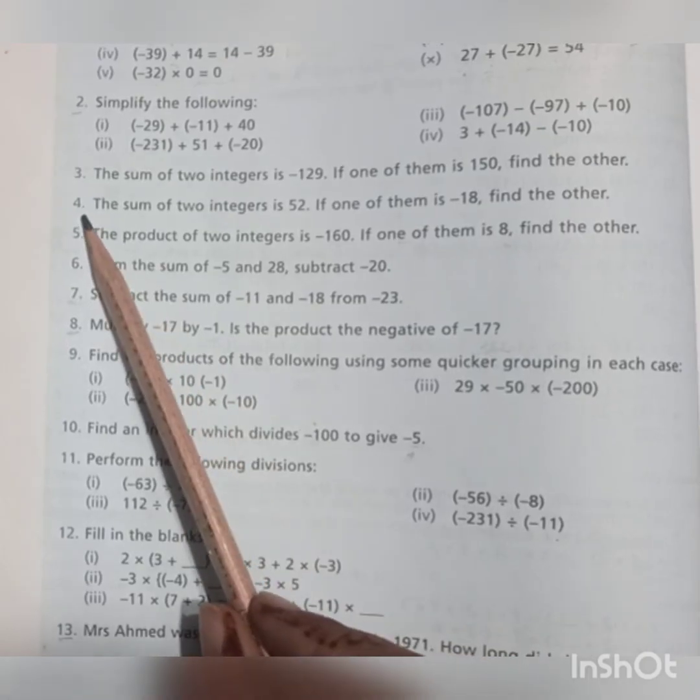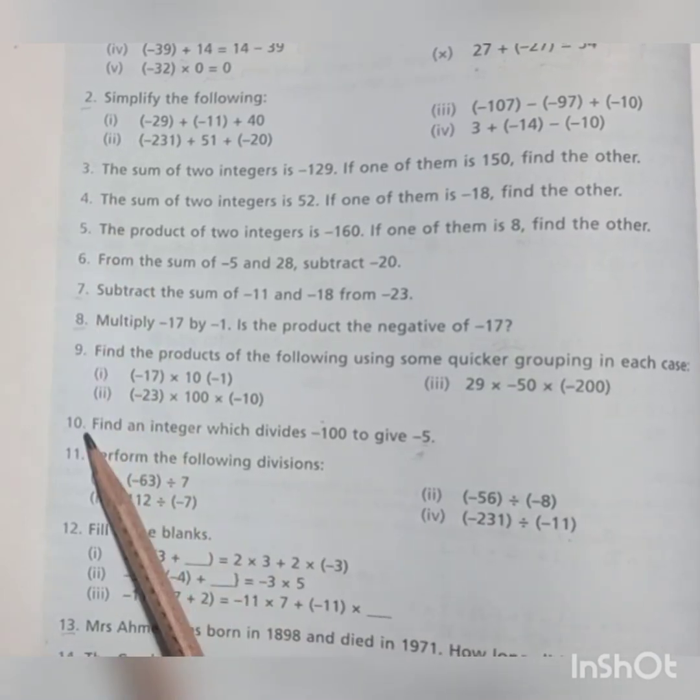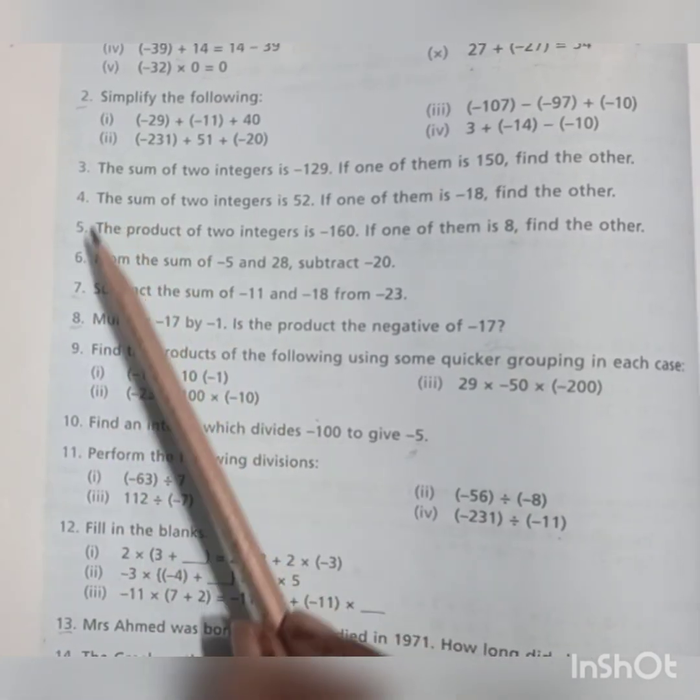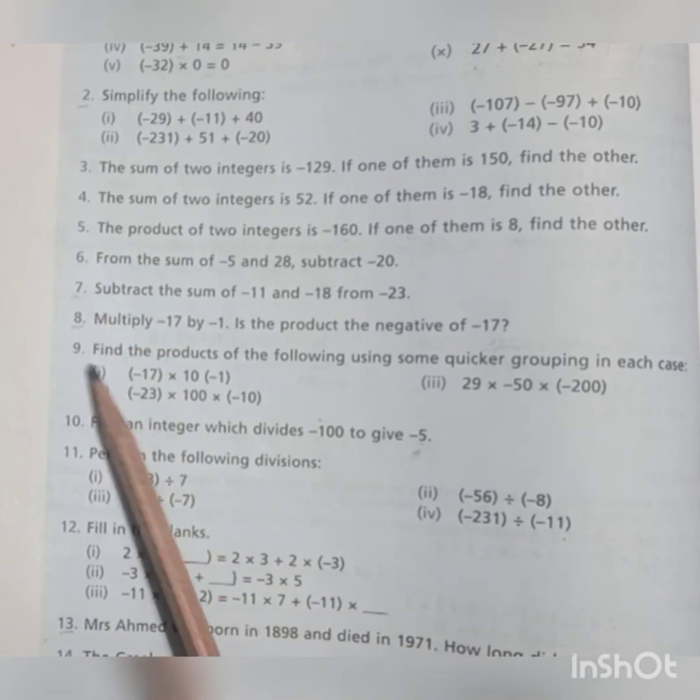Okay students, do practice of question number 3 to 10 and also do homework of question number 4, 6 and question number 9 part number 1.